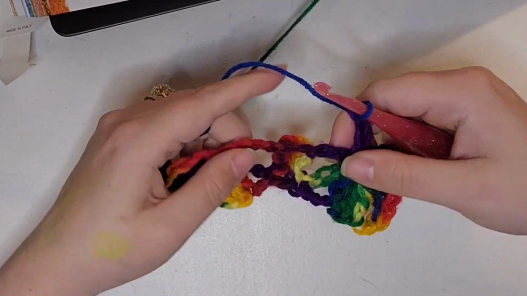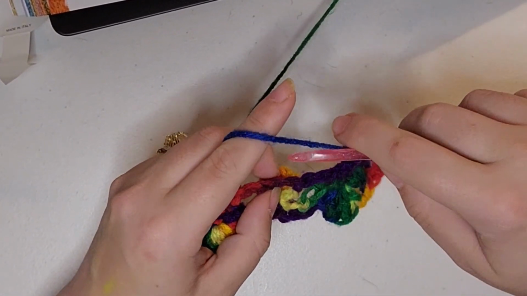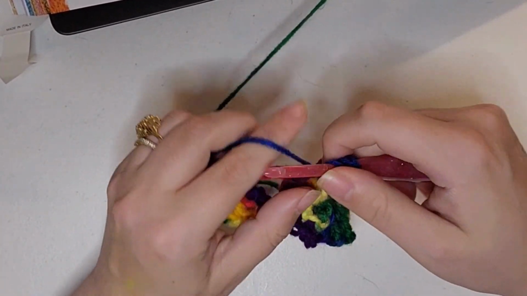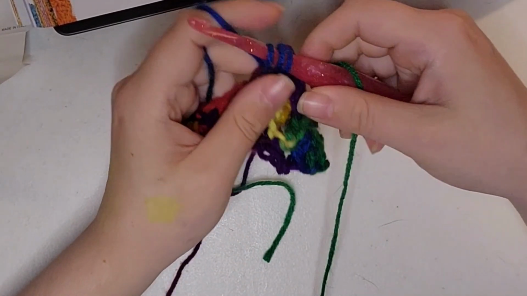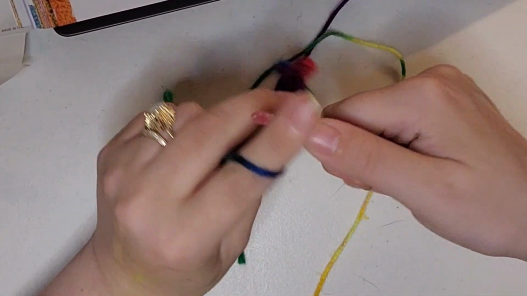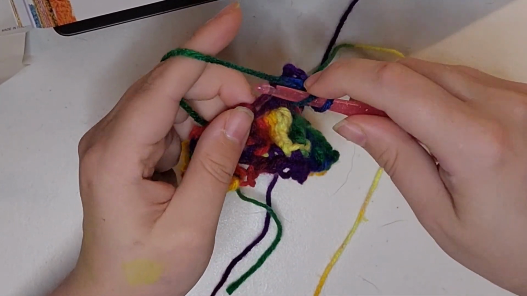What in the Sam Hill? Okay, so it says I'm supposed to go ahead and put a popcorn here. Just pulling more yarn. So yeah, this feels weird. This doesn't feel right.